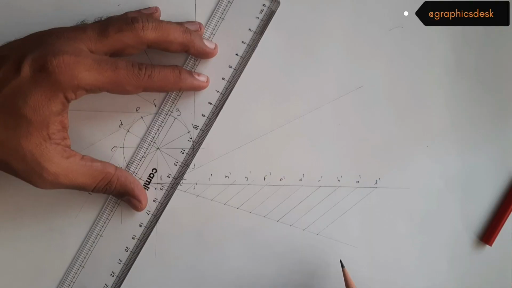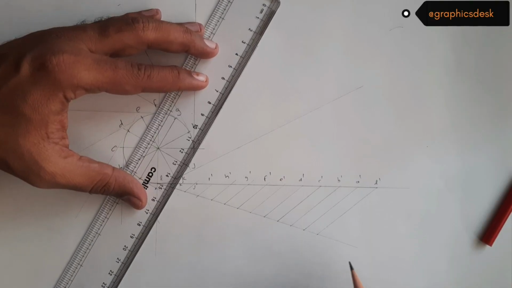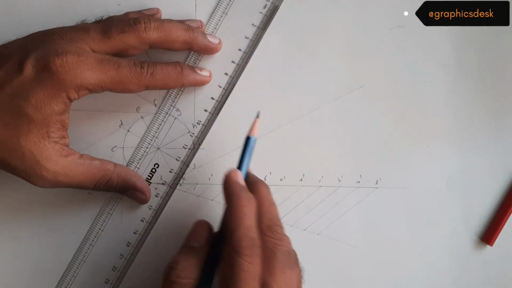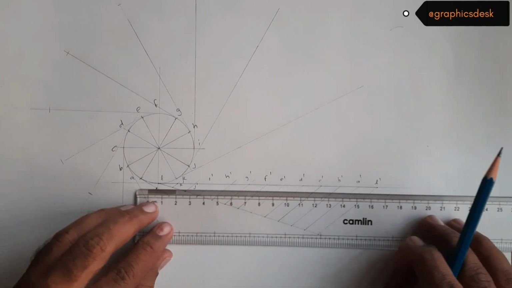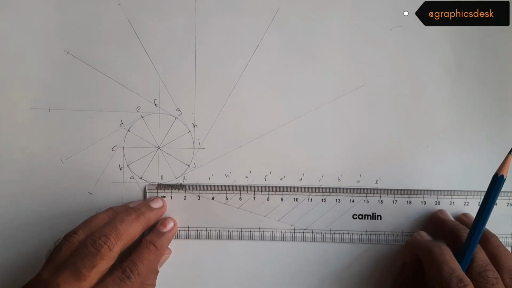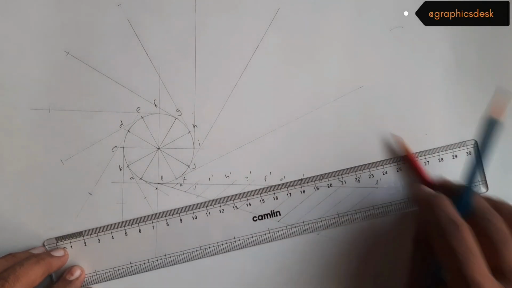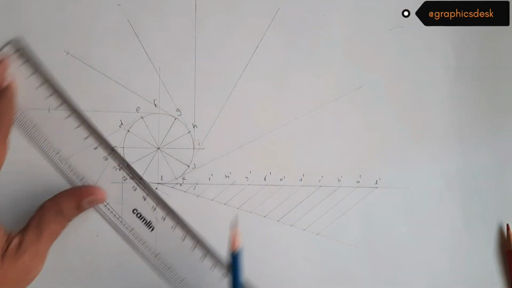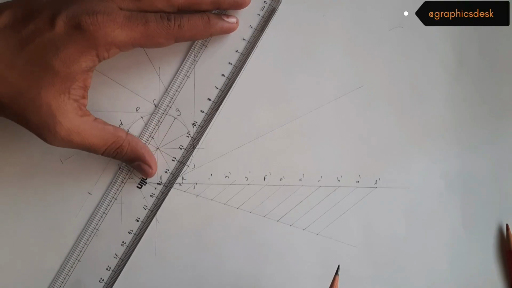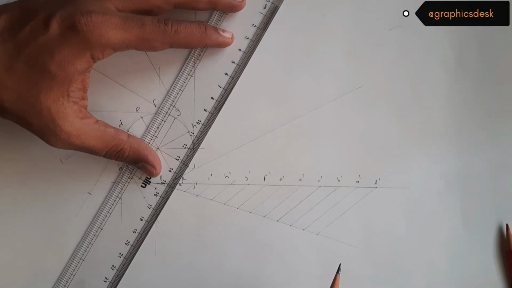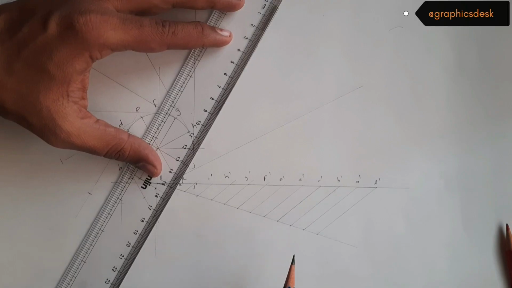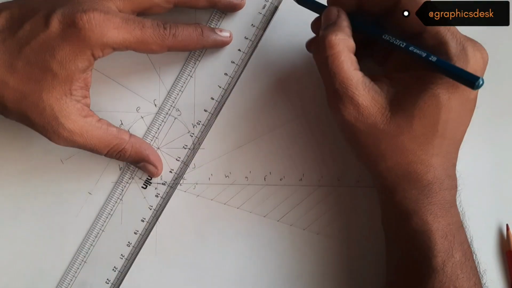And we'll have to extend this anyway. This distance comes out to be 13.2. So that's 13.2 in this direction. Okay, so this is the point.